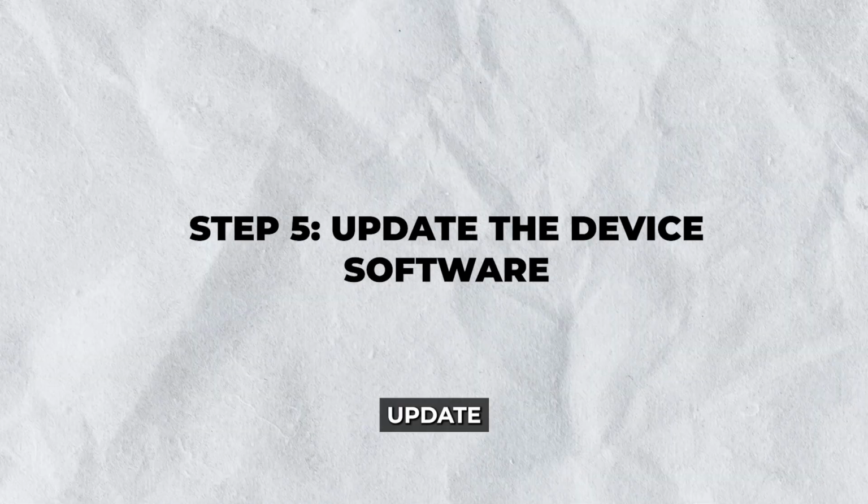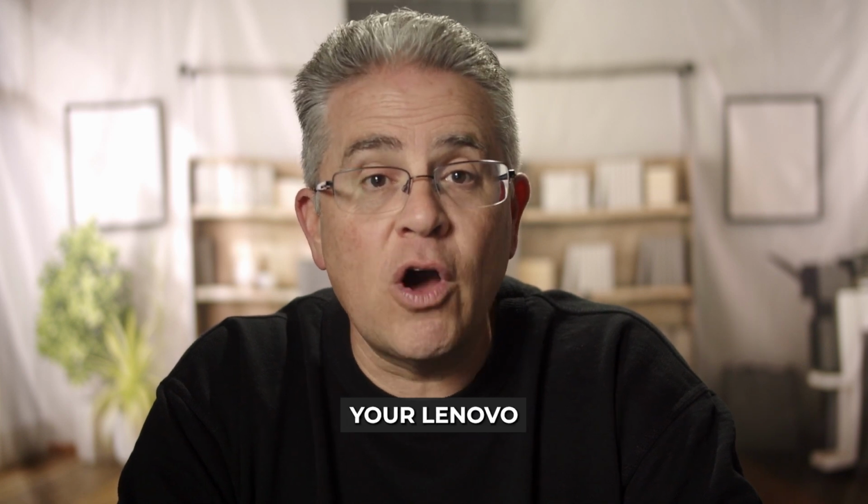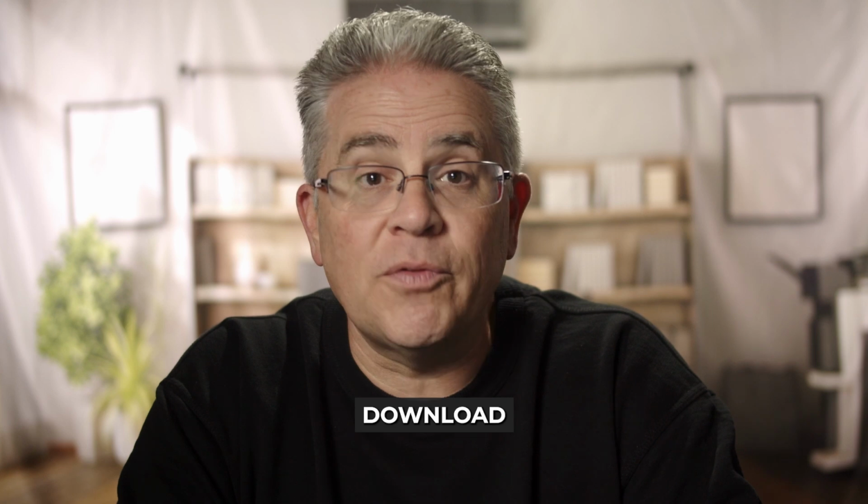Step 5. Update the device software. Outdated software can lead to compatibility and performance issues. Ensure your Lenovo Tablet 10 is running the latest software by going to Settings, System, System Updates, and check for updates. If an update is available, download and install it to enhance security features, fix bugs, and gain new functionality.